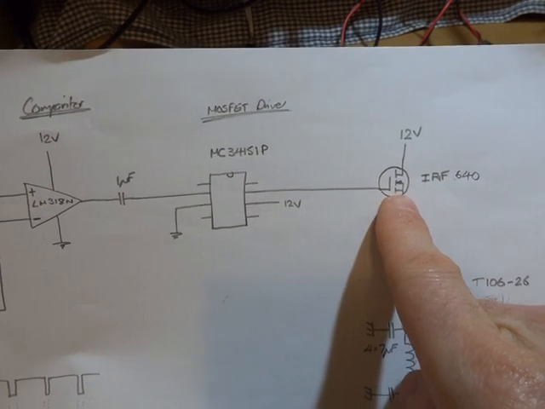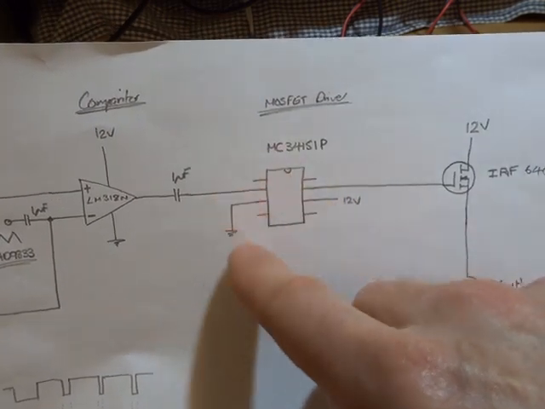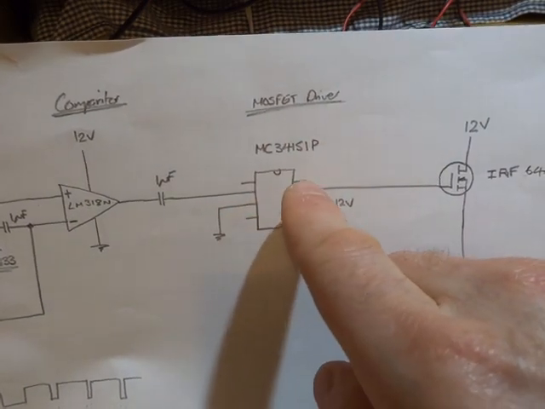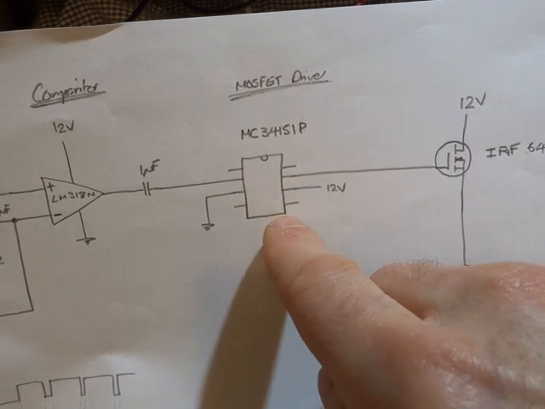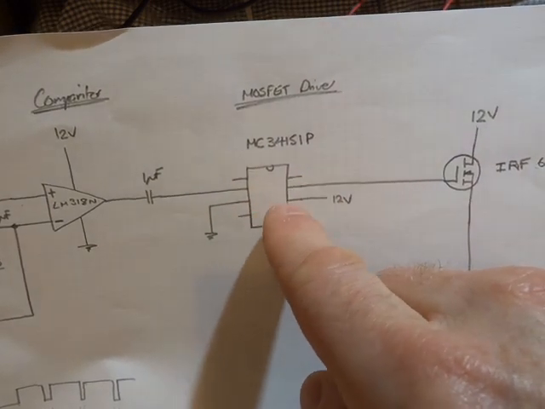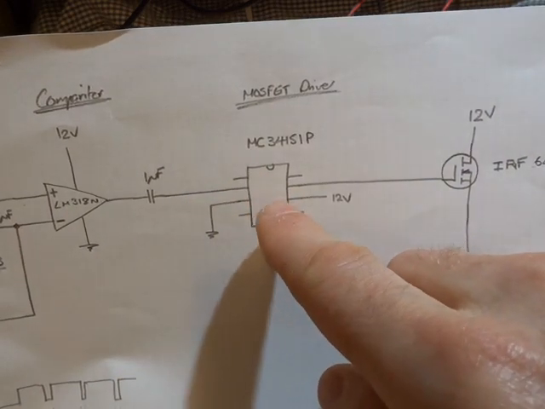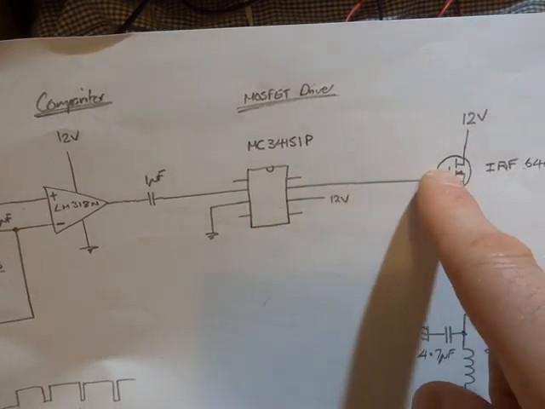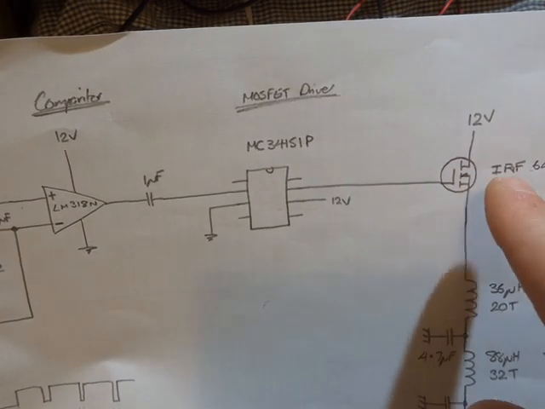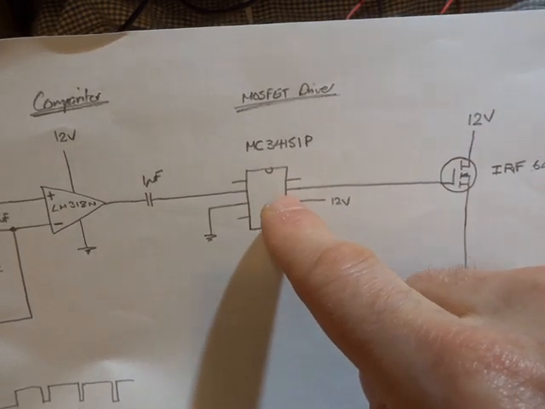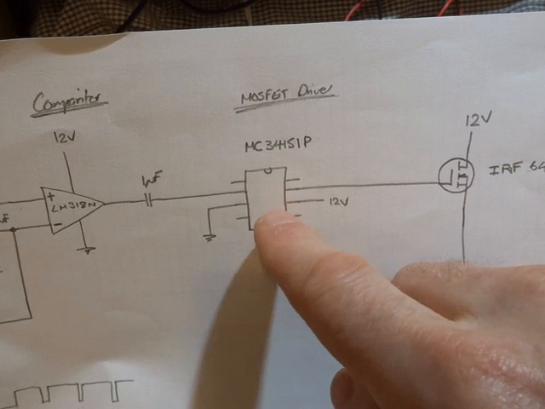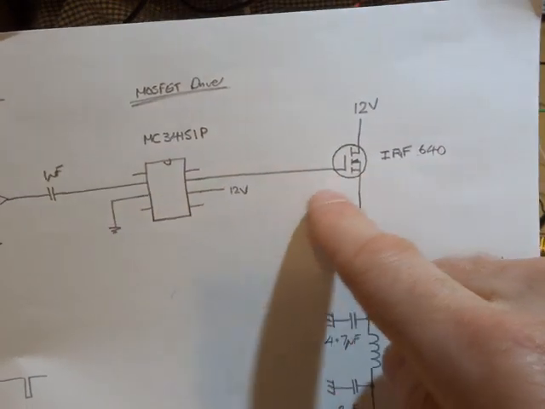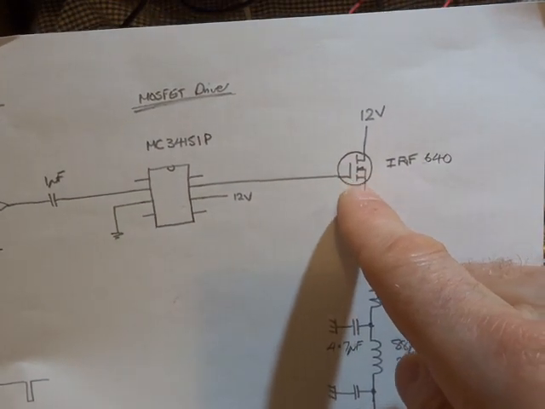That MOSFET is being driven by a MOSFET driver. It's just a small device, just $1.40 here in New Zealand. It's an MC34151P. This seems to be quite a common driver to use, or it's quite common to use MOSFET drivers because they handle that high input capacitance of the MOSFET. And at that price point, I thought, well, why not try and make this as clean as possible. The output of that is very much just a repeat of this, which is then driving that MOSFET.